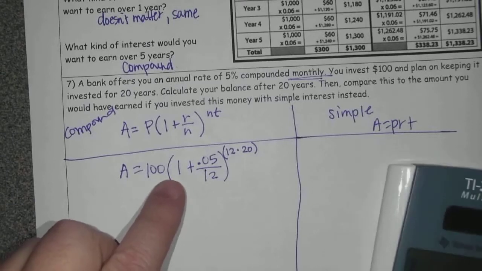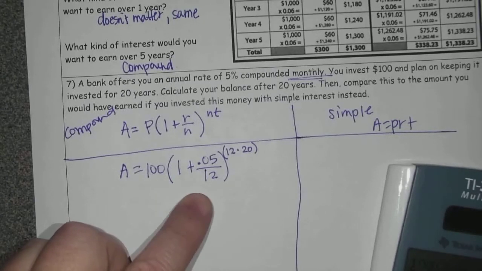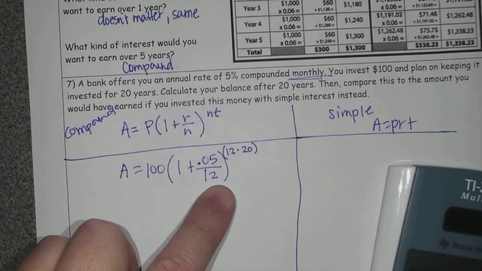All right, I messed up on my calculator. Somebody got that? I always forget to arrow over to close my parentheses. Does anybody ever forget to do that? Is that just me? Just me?